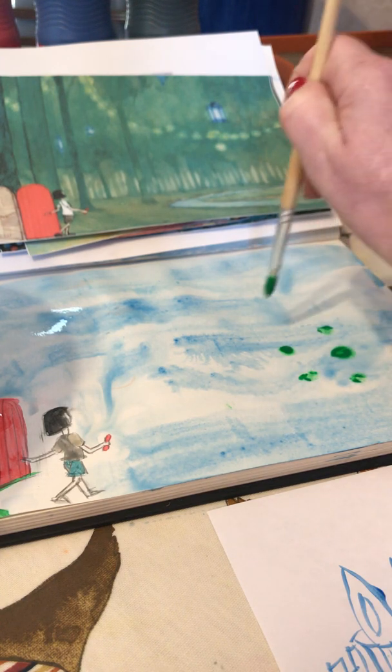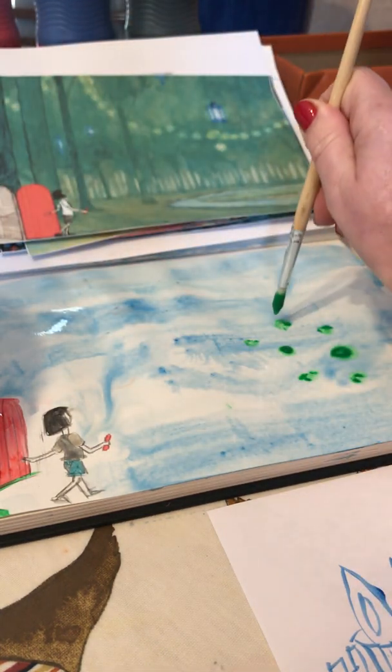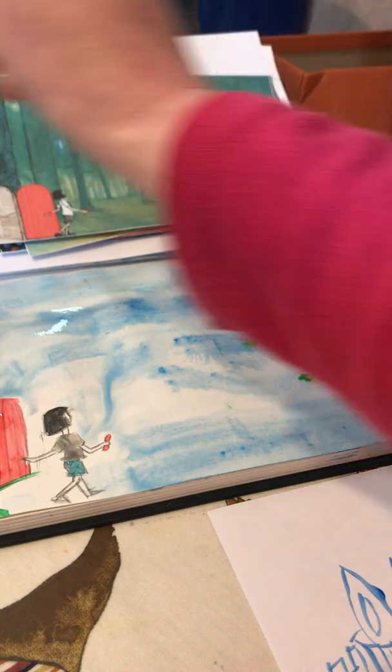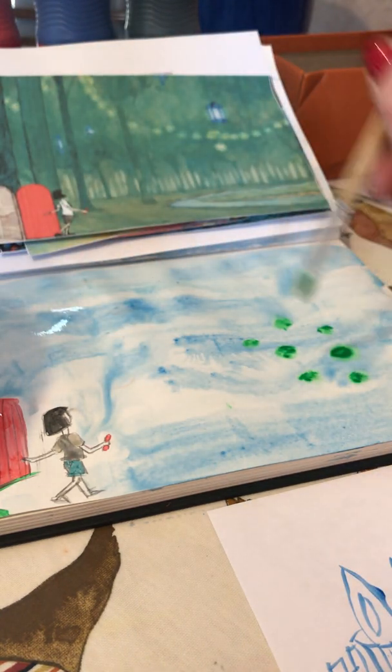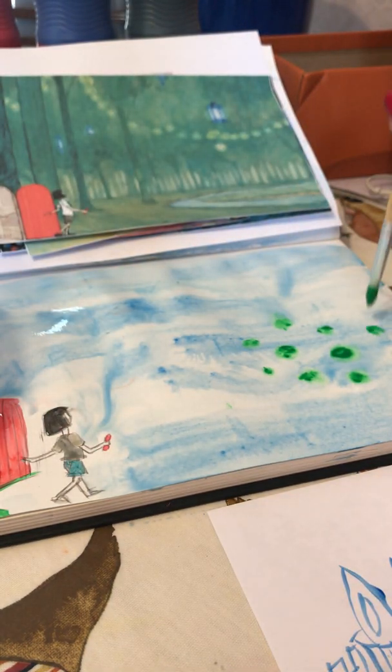some green splodges like this. I'm going to get some more water like that, and then I'm going to try and create that into like a shoal of fish.